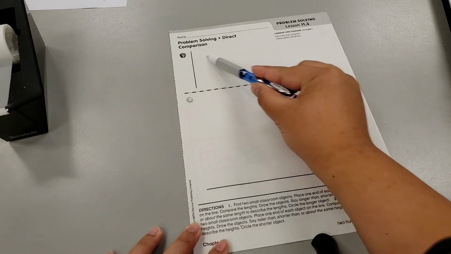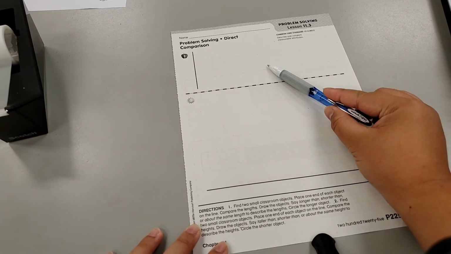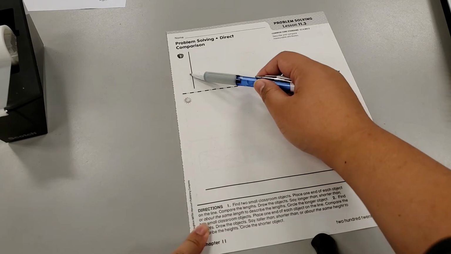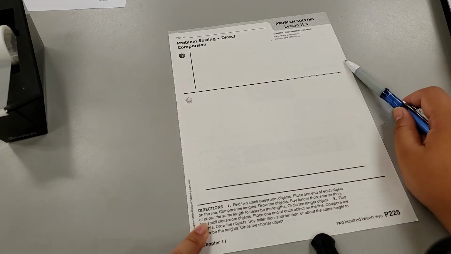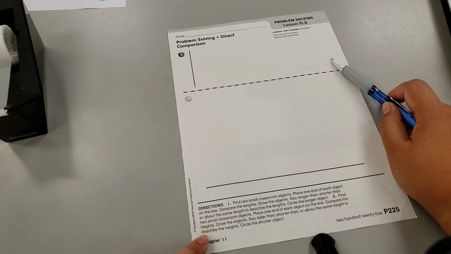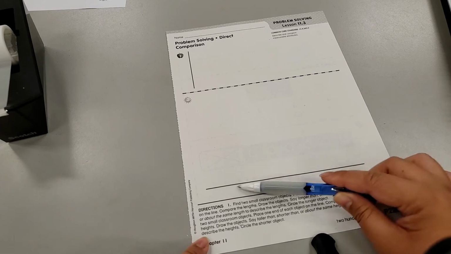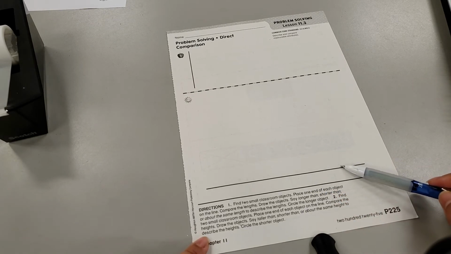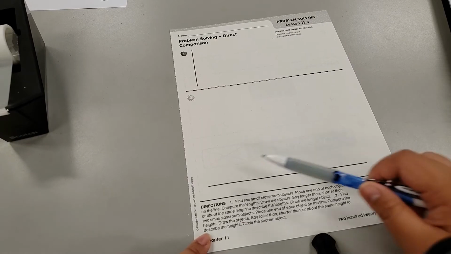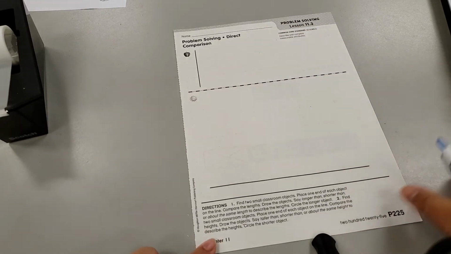For TK's on the longer and shorter, please circle the object that is longer. Circle the object that is longer when you compare your 2 lengths. At the bottom here, we would like to circle the shorter. Which object is the shorter object? All right, length and height.